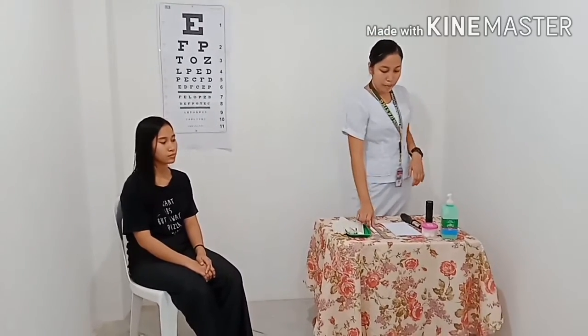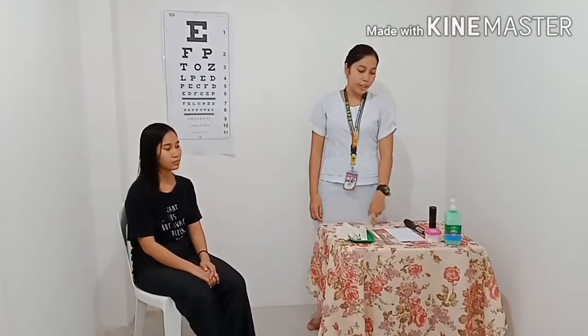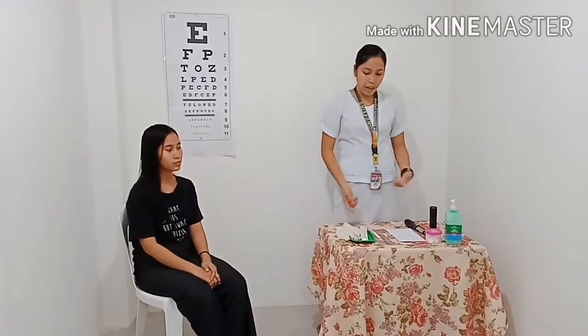So first is to prepare all equipment that we're going to use throughout the demonstration, such as the wooden tongue depressor, cotton applicator, the pen light, millimeter ruler, the OPA card or index card, the gloves for infection control, then the flashlight, the improvised otoscope and tuning fork.